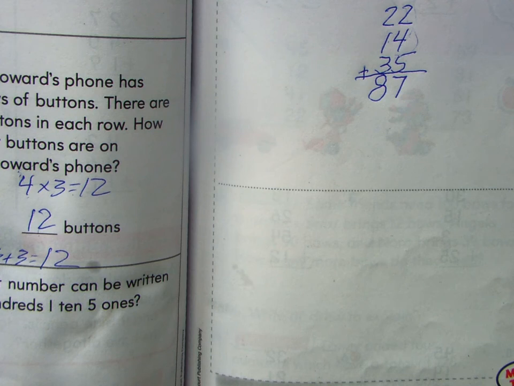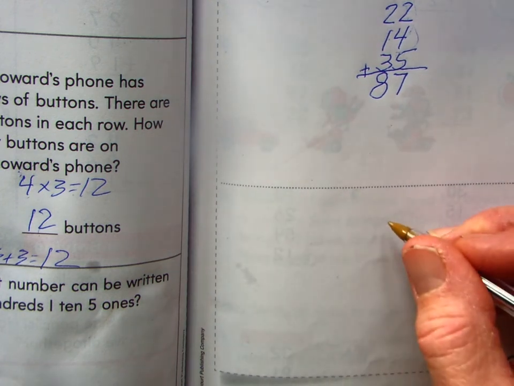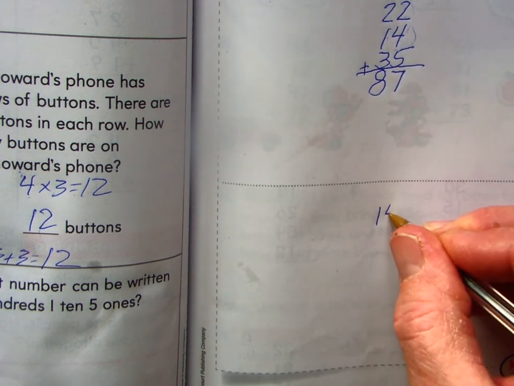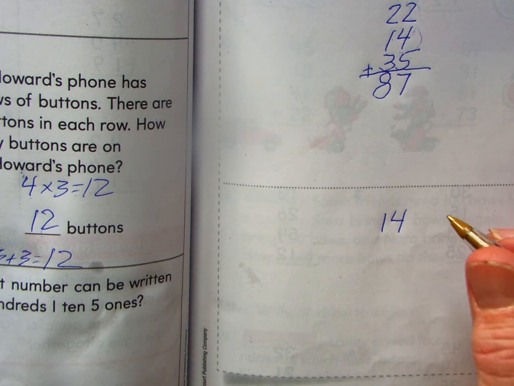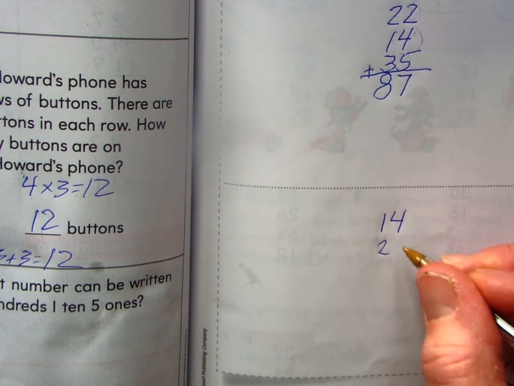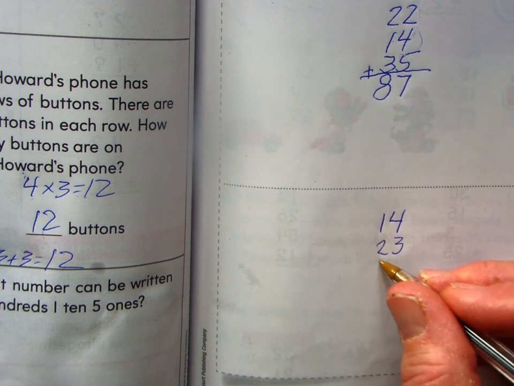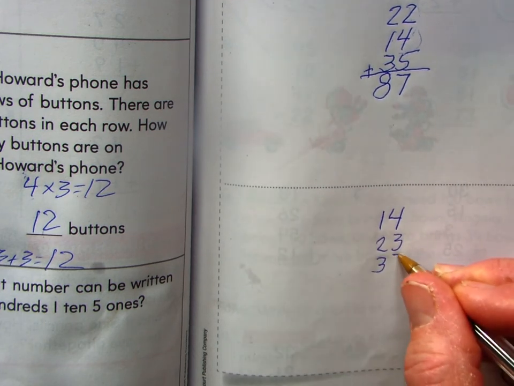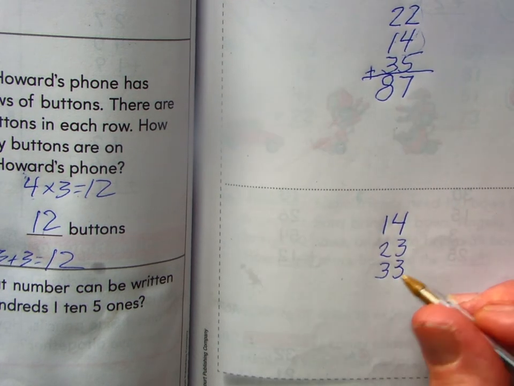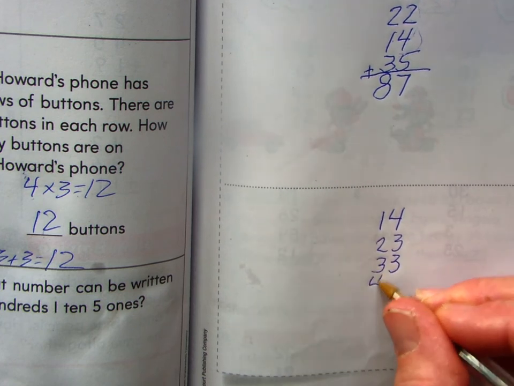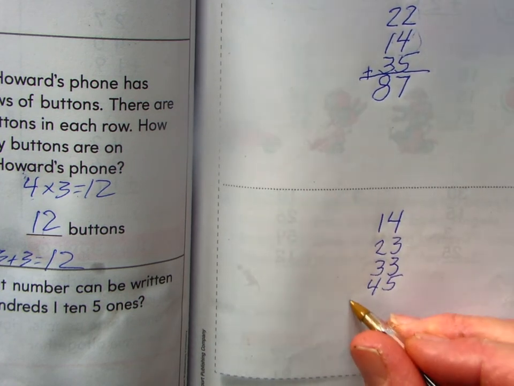Okay, let's check. Here we go. How many did Alex? We're going to add, right? 4 numbers. How many did Alex? What's our first number? 14, okay. And Joel? 23, that's right. And Abigail? 33, good. And Josabet? She had the most, 45. Now we're ready to add.